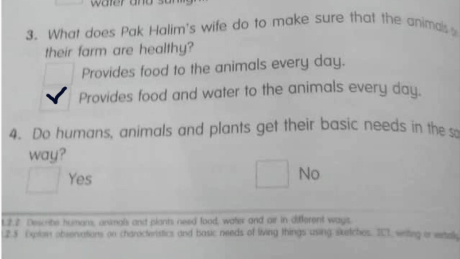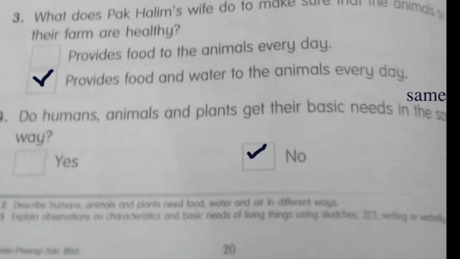Question 4. Do humans, animals, and plants get the basic need in the same way? Yes or no? The answer is no. Why? Because plants and animal and human have different needs.